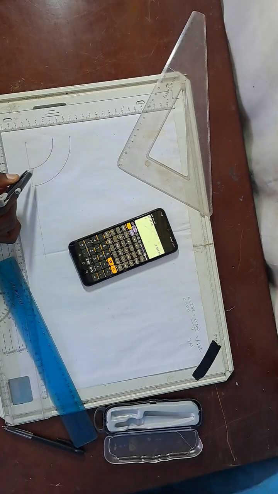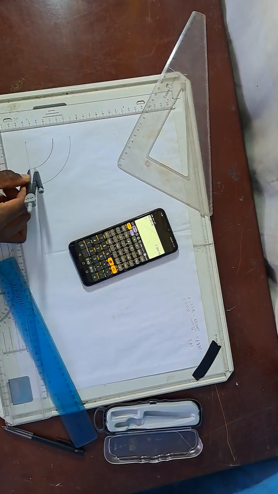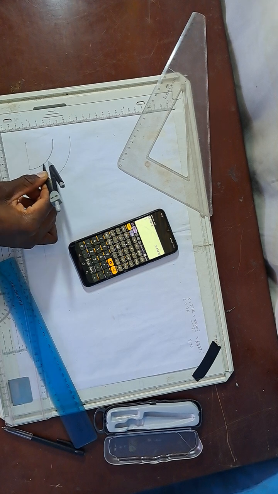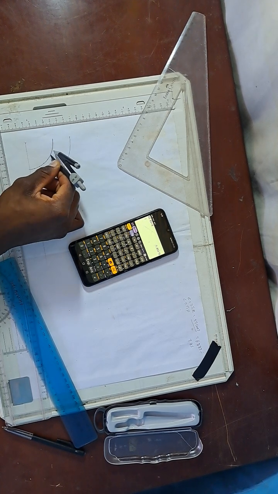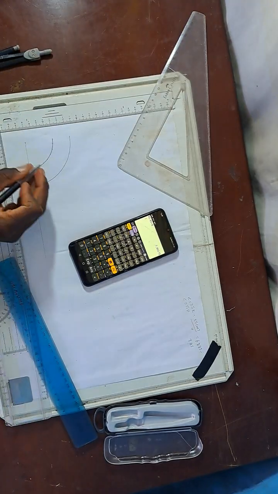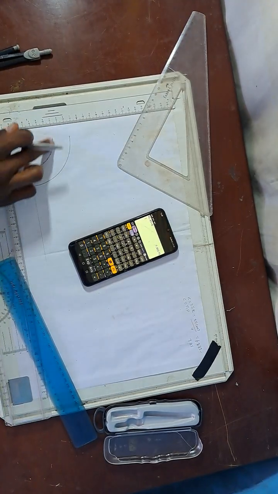Then you go from this point here. Here we need to name this part.